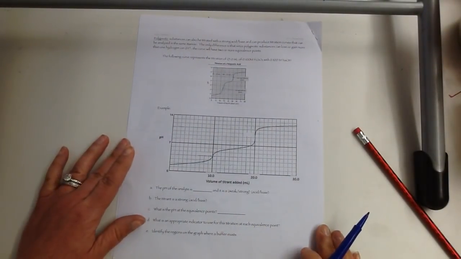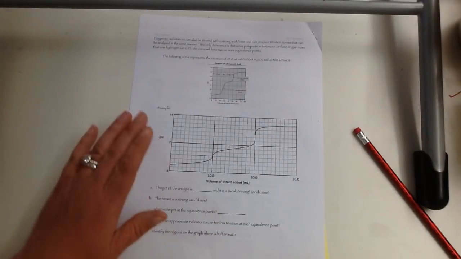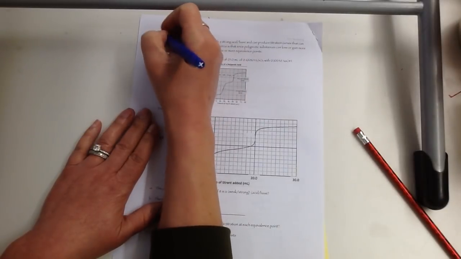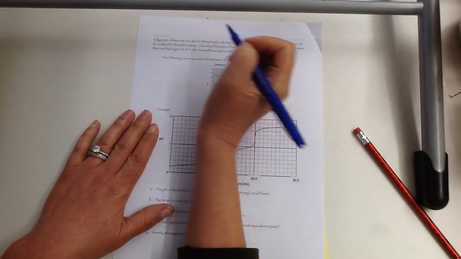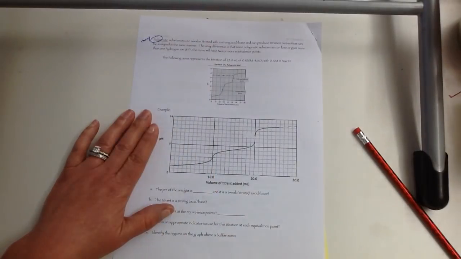All right, so now we're going to talk a little bit about polyprotic substances, and you guys got to work with one polyprotic acid in the lab, okay? Poly, hopefully you guys are familiar with the term poly. Poly means many. Okay. So polyprotic means many protons. Remember, protons and hydrogens are synonymous terms. So this is something with multiple hydrogens, right? An acid with multiple hydrogens.